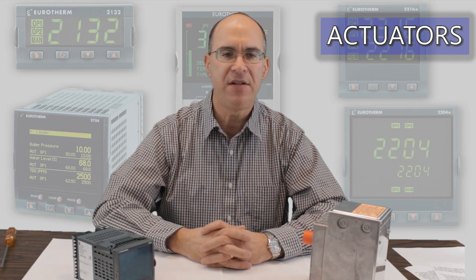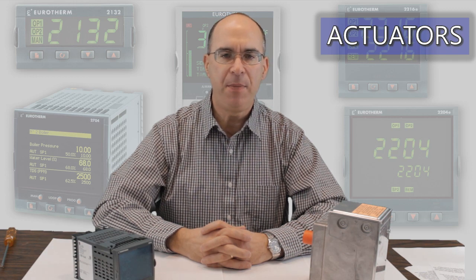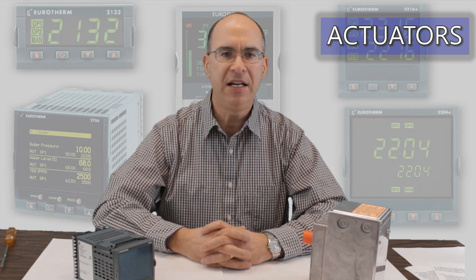Some applications require that the temperature controller knows what position the valve is at. This is done using a slide wire feedback potentiometer signal from the motorized valve actuator. Depending on the position of the motorized valve actuator and a voltage drop across this potentiometer, the temperature controller can tell where the valve is at.